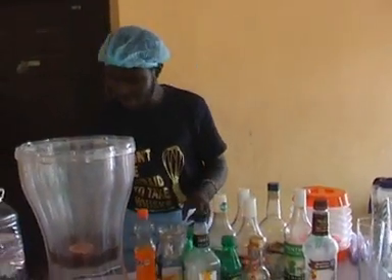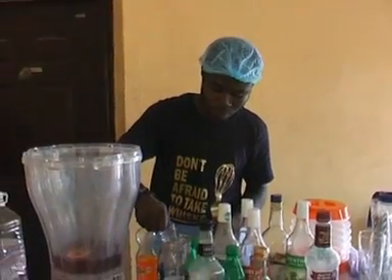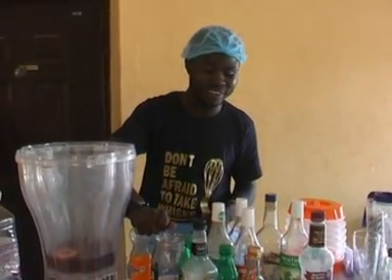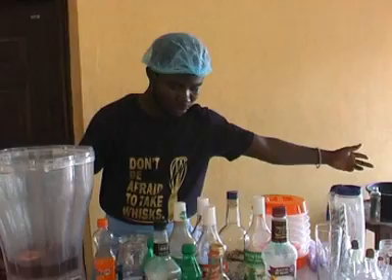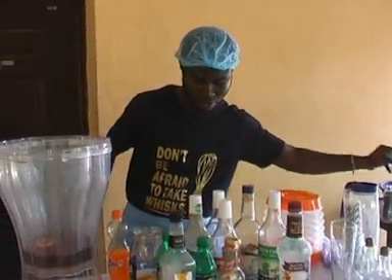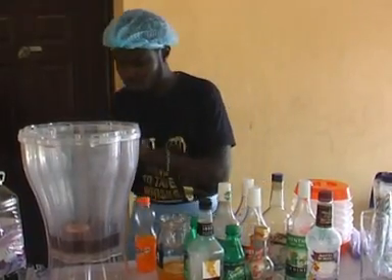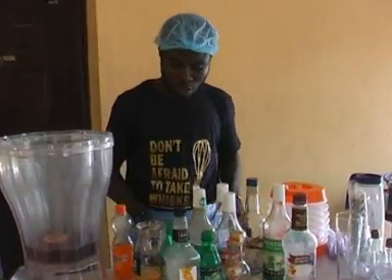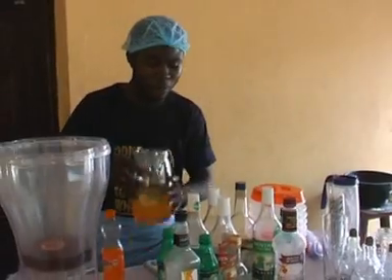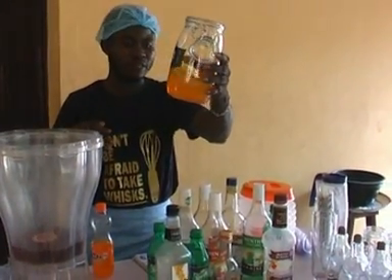Also, you can add a little water just to control the sweetness, to reduce the sweetness.